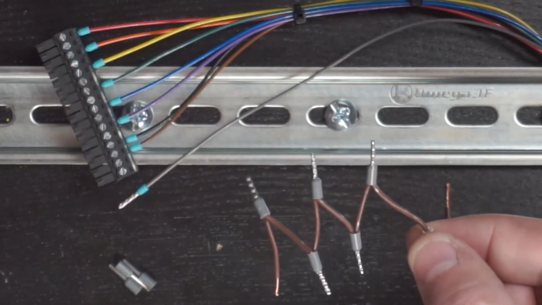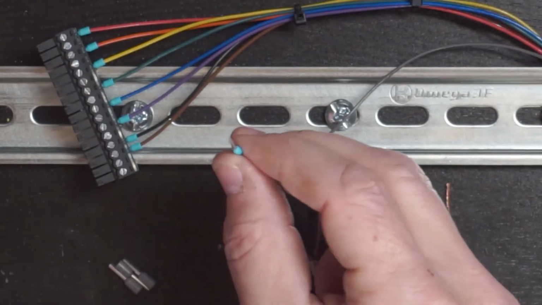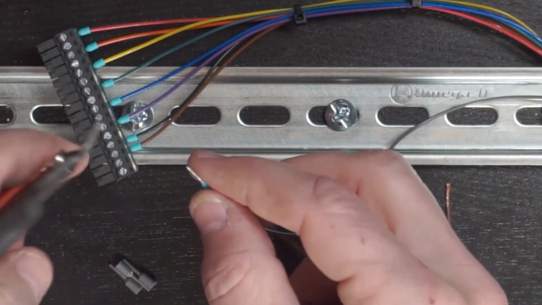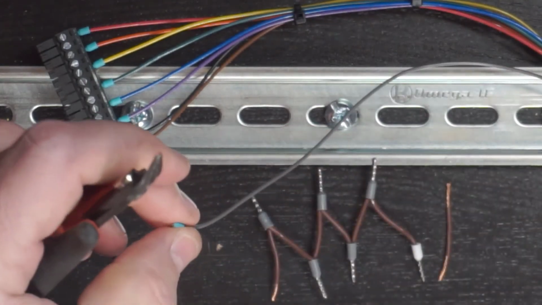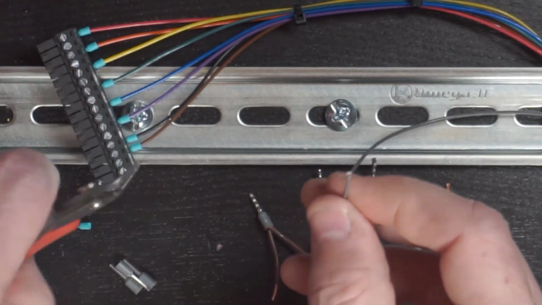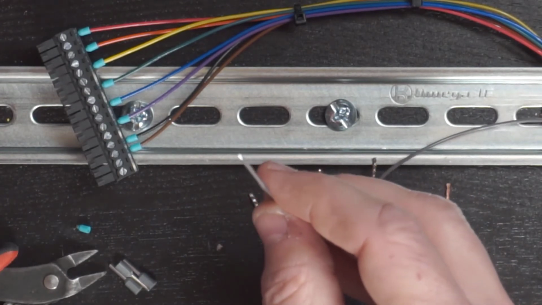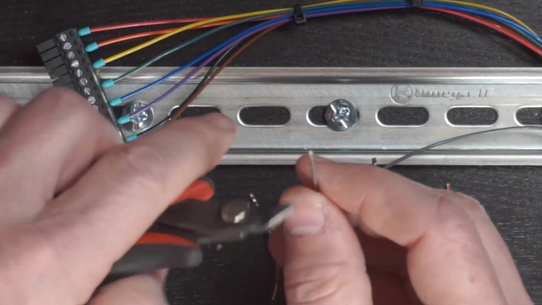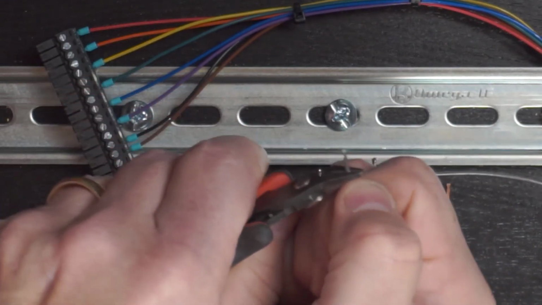Okay, so all we need to do here is take our cutters and cut off this ferrule, because obviously we don't need this connection now. We would normally use our strippers, but I'll cheat here and use my cutters. Just be careful. There we go.